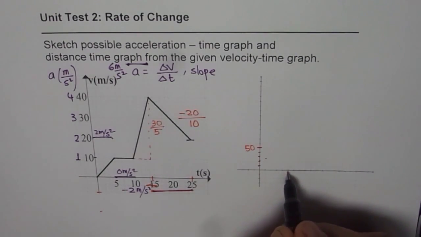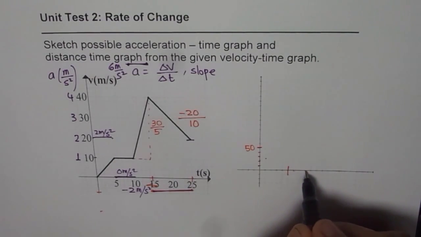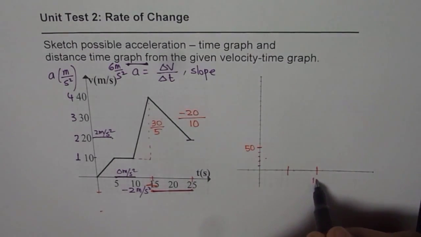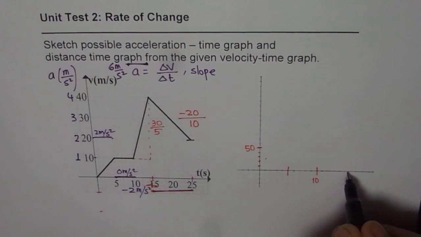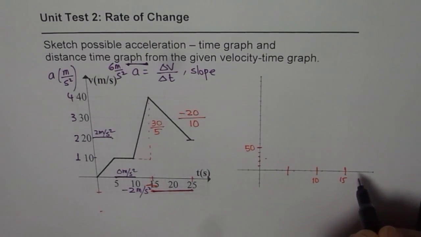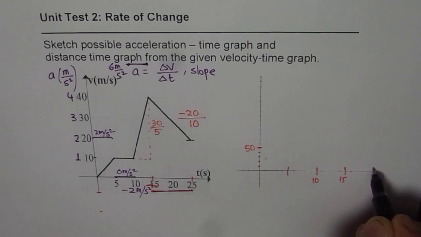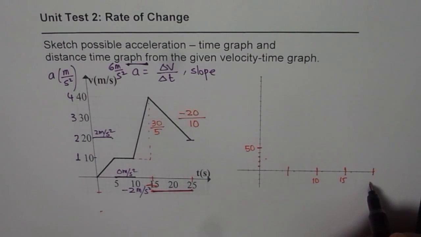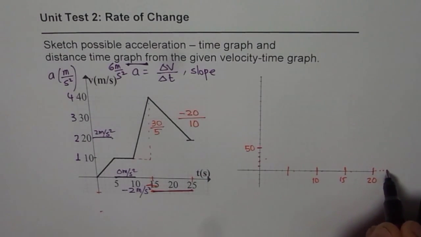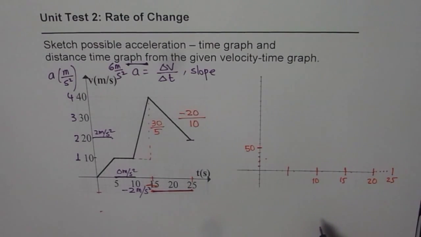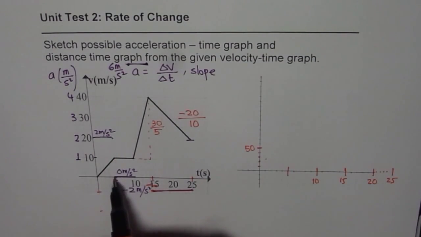On the time axis, 1, 2, 3, 4, 5 becomes 5, then 10, then 15, then 20, and then 25. Okay, so that is how it is going to be. Anyway, within the first 5 seconds, we cover a distance of 25.